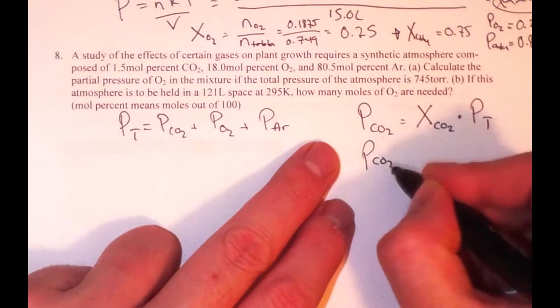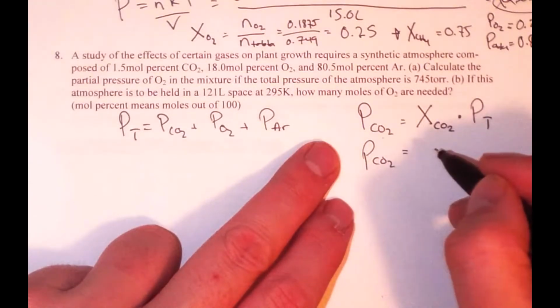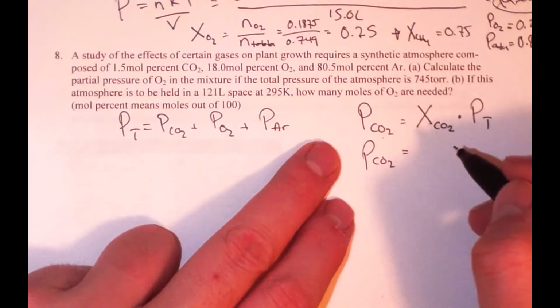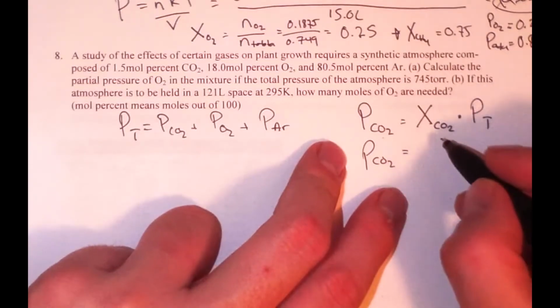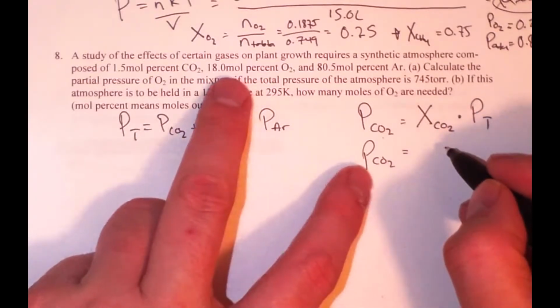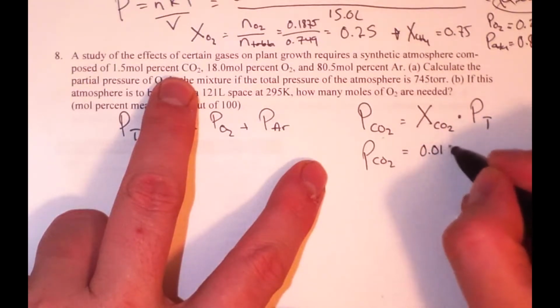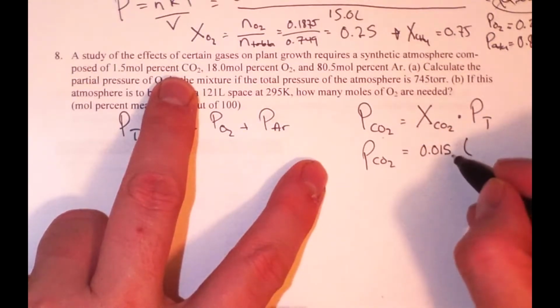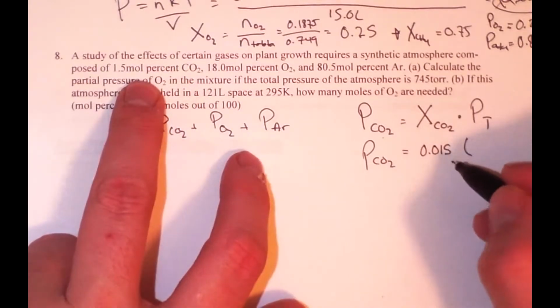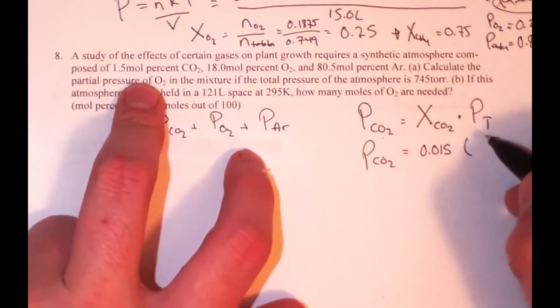So the pressure of CO2 would therefore be equal to 0.015, because it's 1.5%. So converted to a decimal, that's what we would see.